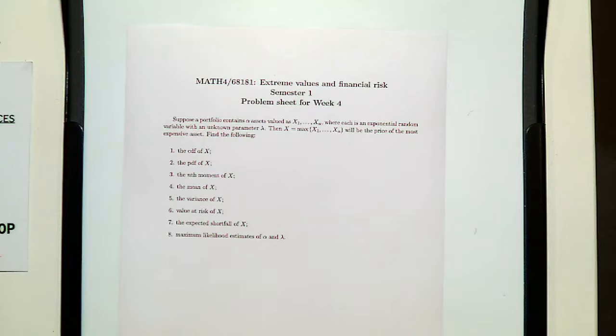X is defined as the maximum of the amounts of each asset. Sorry guys, I forgot to record. The first part is to find the CDF of x. That shouldn't be too difficult, so let's see how we can do that.